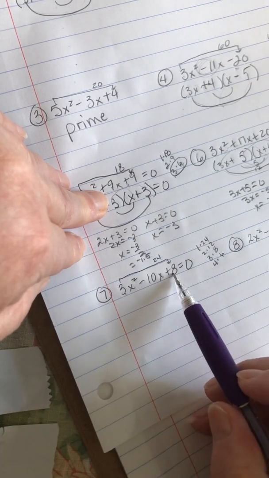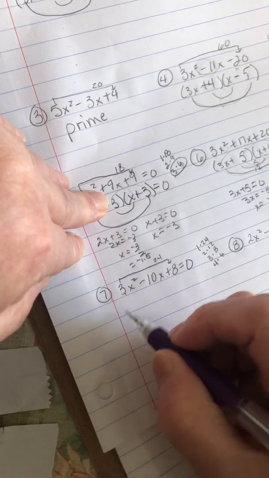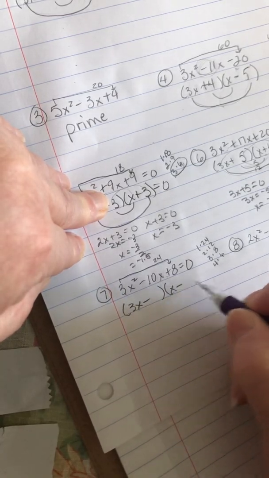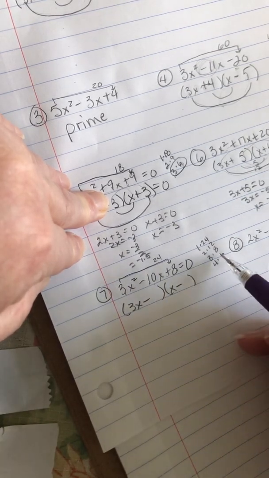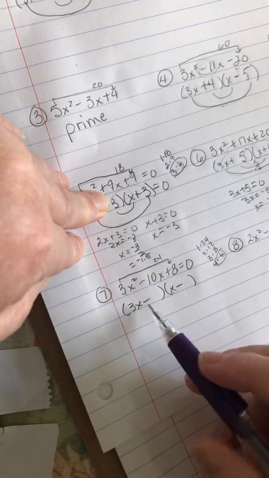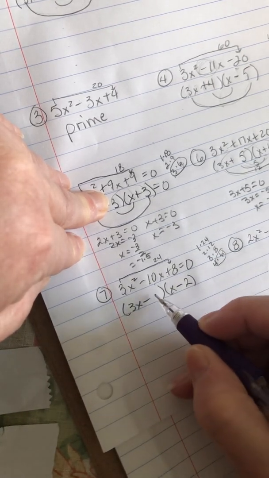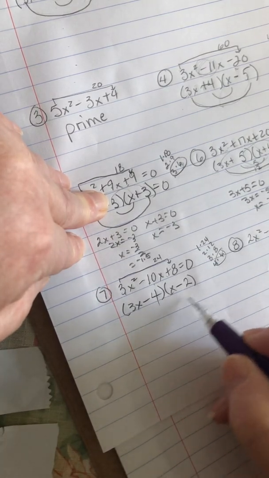3 times 8 is 24. Signs are the same. They're both minus. This is prime, so I know I'm going to have a 3x minus and an x minus. Factors of 24 that add up to 10, 4 and 6. 3 goes into 6, so I put a 2 here and a 4 here. Okay?